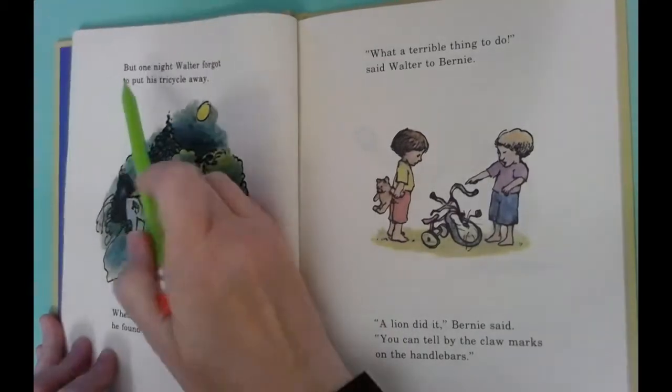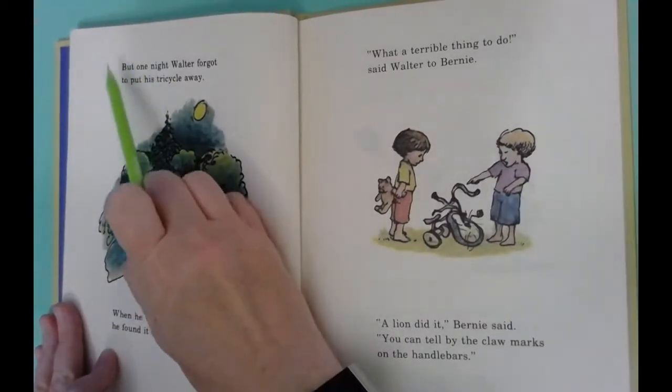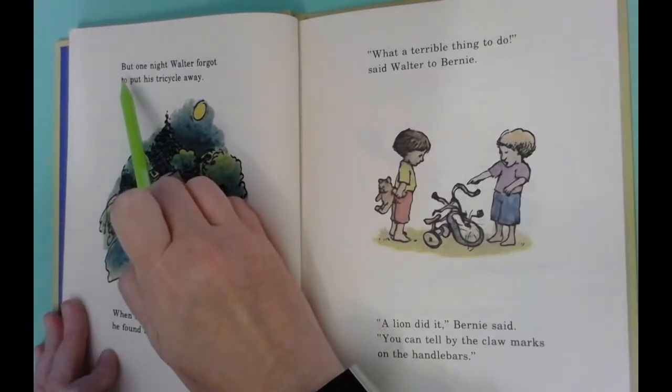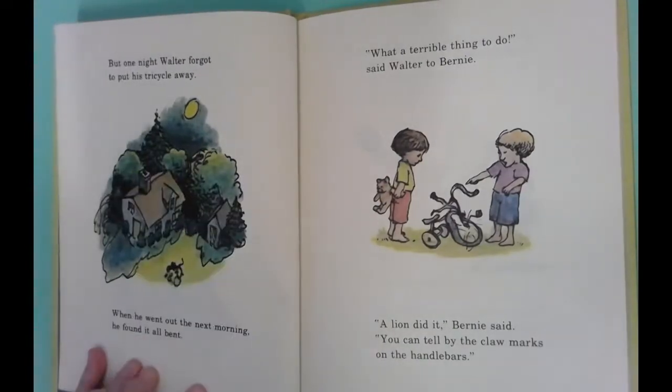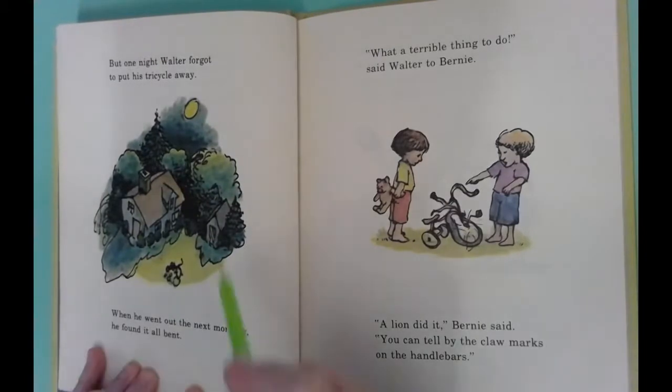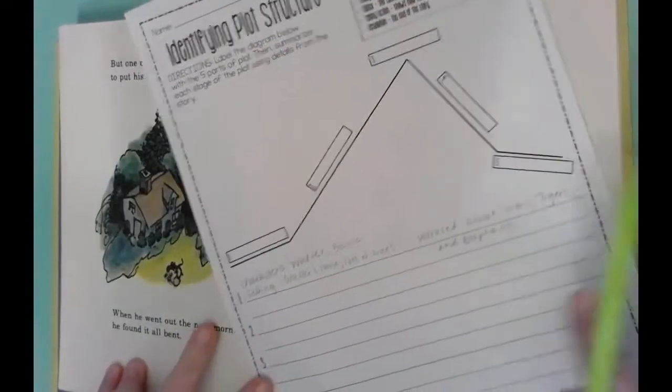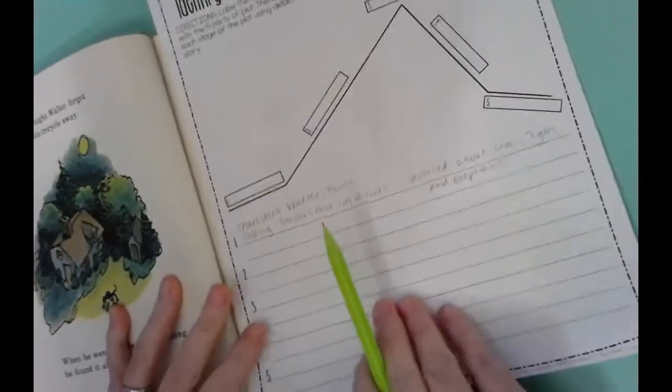Now I want to point out to you that this word here, this but, is an important word because it really gives us a clue that our exposition is over and we're starting to see some action. We're starting to see some conflict. And in this case, the conflict is that something bent Walter's tricycle. And they're very upset by it, right? It's a terrible thing. All right? And Bernie's saying a lion did it. So we think that maybe we're going to have some conflict between Walter and the lion.